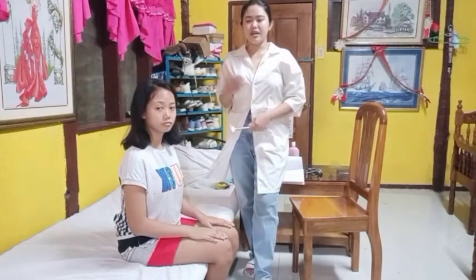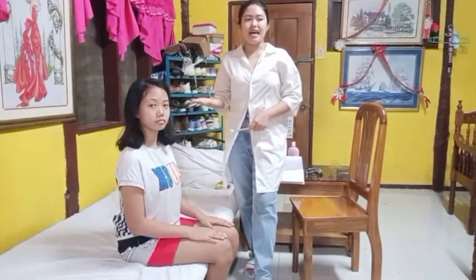Then for the triceps reflex, this will test the spinal cord level C7 and C8. We will flex the client's arm at the elbow and support it in the palm of our non-dominant hand. We will palpate the triceps tendons about 2 to 5 cm or 1 to 2 inches above the elbow.